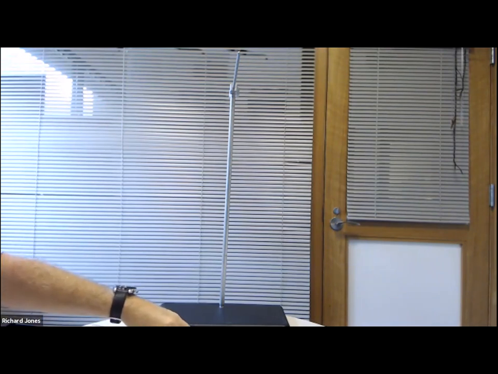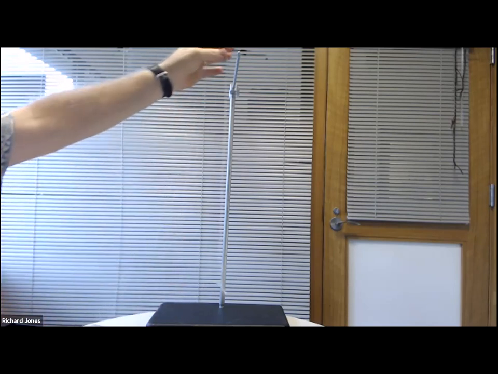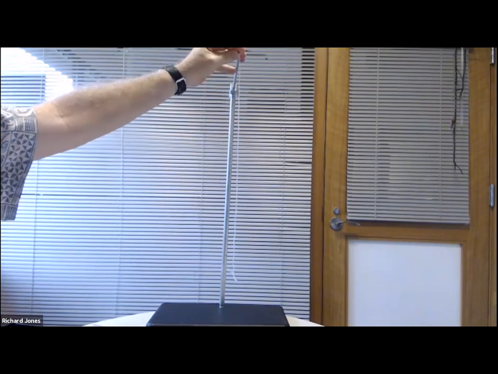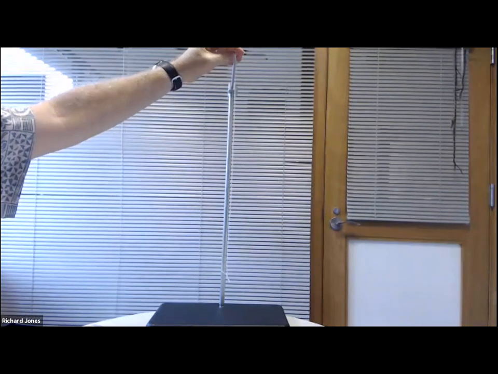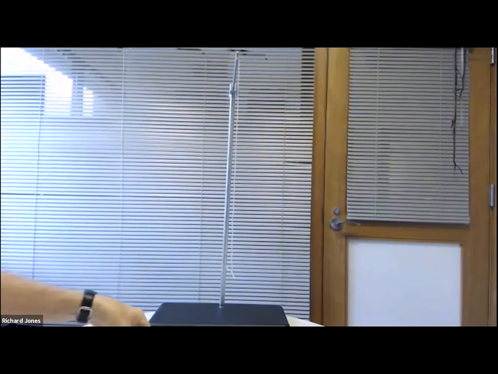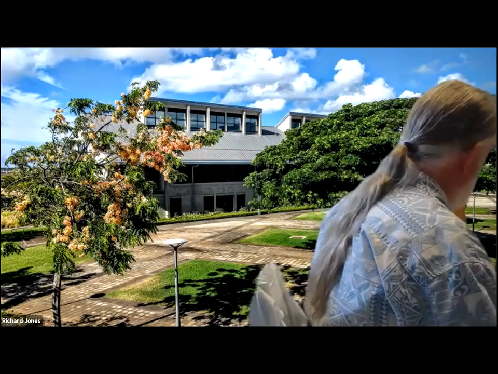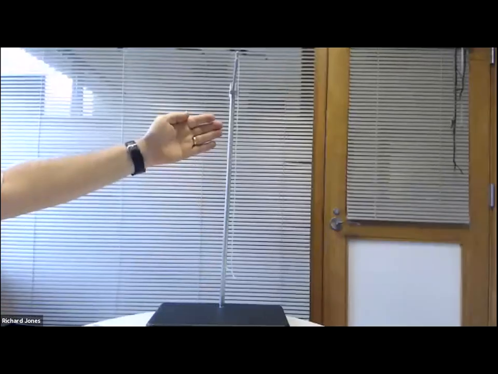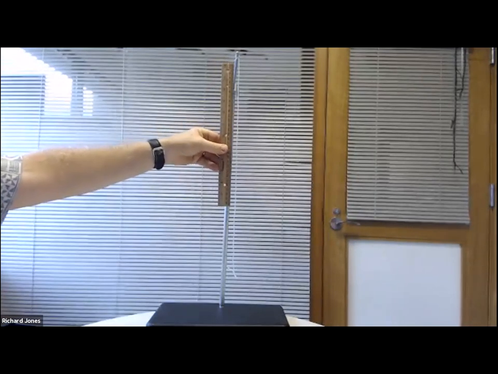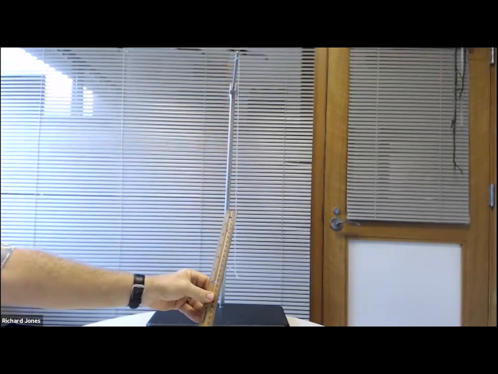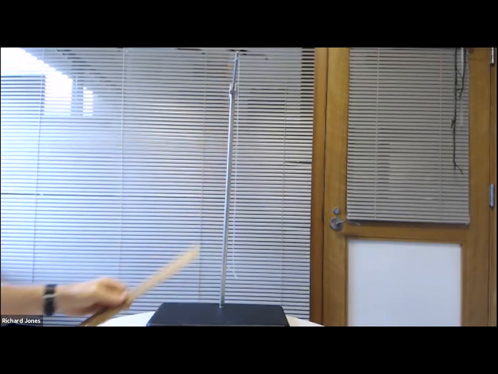I'm going to start with a long string, and we're going to put the long string up on here. There we go. You'll notice it's kind of hard to see, but this is a fairly long string. I could take the ruler, and it's approximately 50 centimeters long, so about 18 inches.